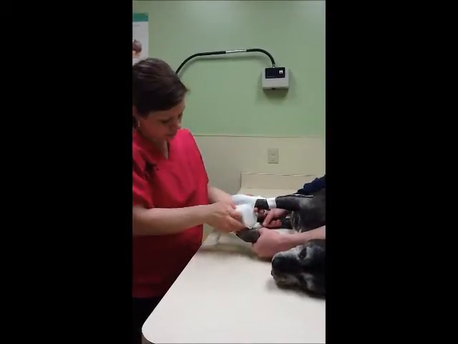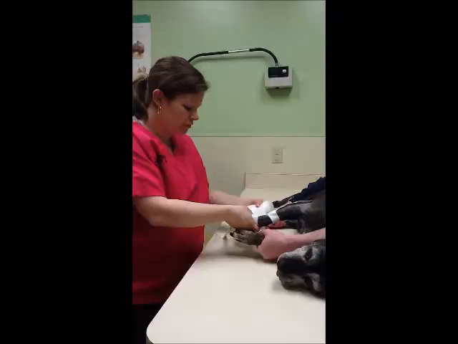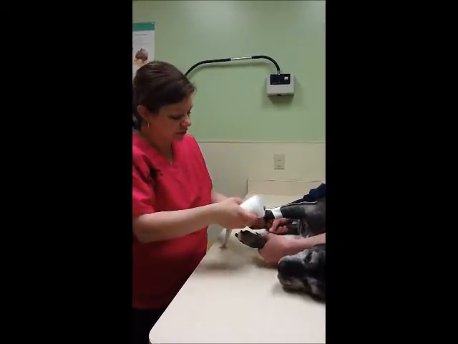And start down here and make sure the toes are open. Make sure the toes are open so you can check for any swelling or redness or anything like that.